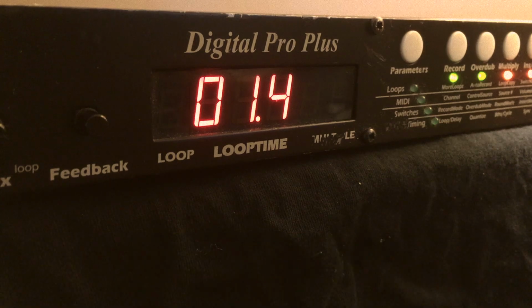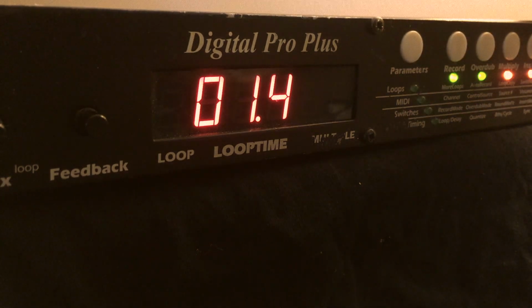I want to talk about feedback in looping. Feedback determines how many times the loop is going to repeat. And in most looping devices, feedback is always set at 100%. In other words, you record something and then it plays back at exactly the same volume until you erase the loop. Here's an example of a loop that I made off camera.